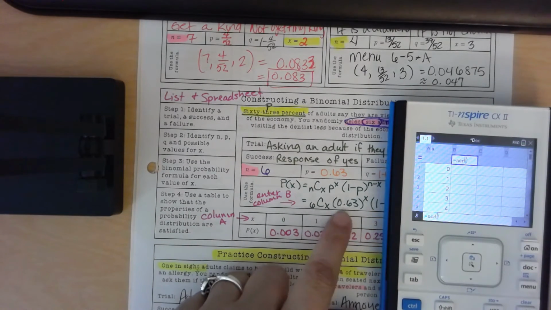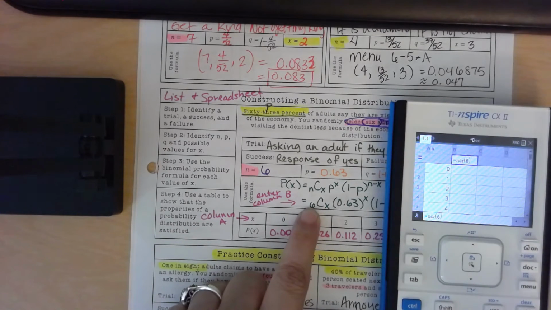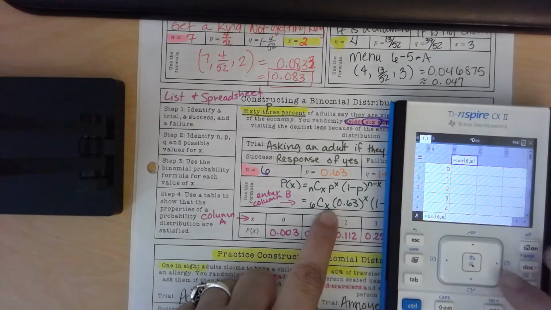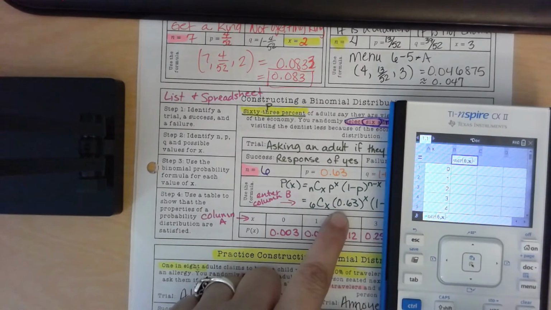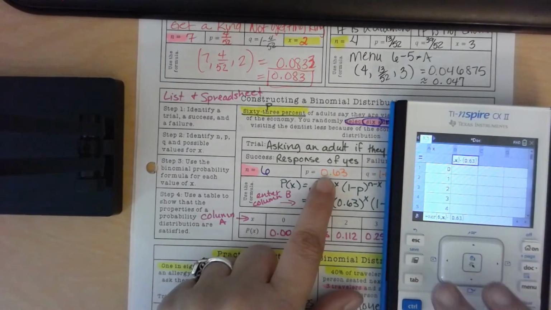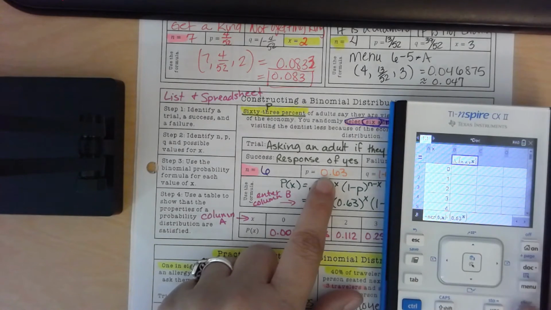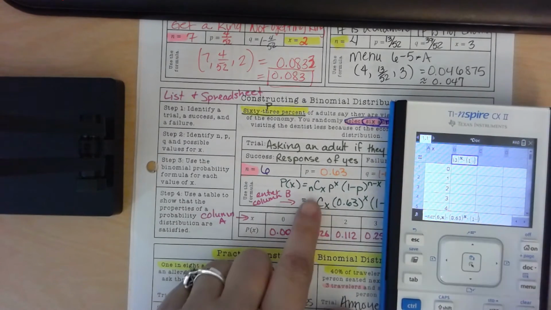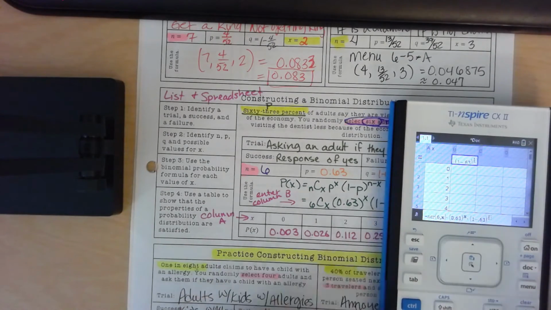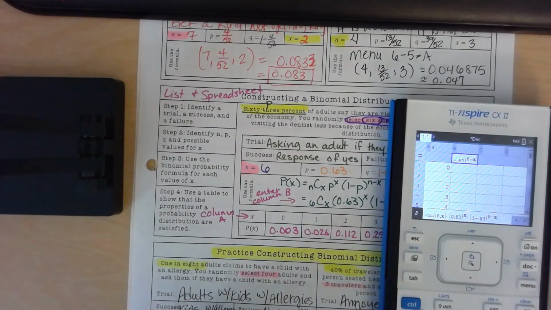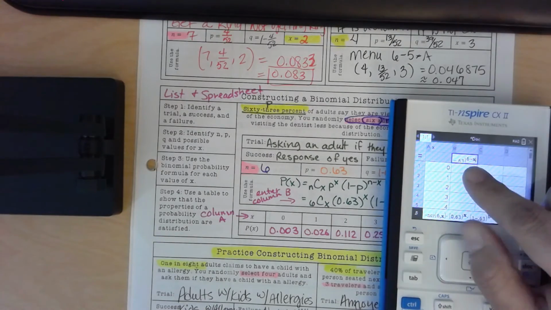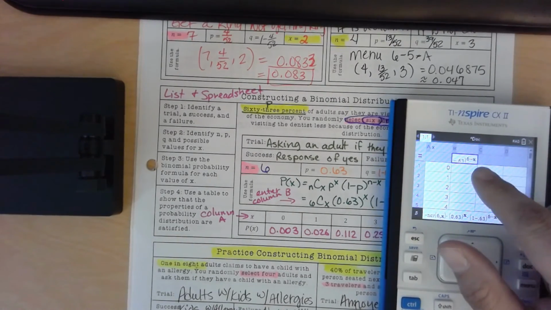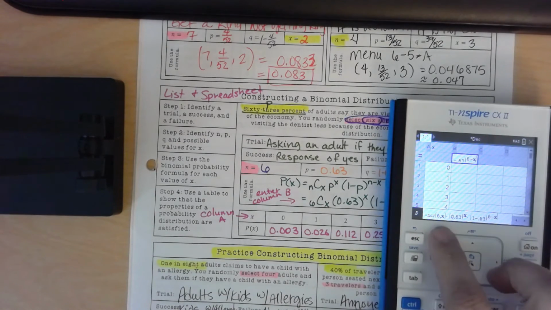And then you're going to put in your n, which is in this case 6, comma, you're going to type in X. And then times your p, 0.63, raised to the X. And then times 1 minus 0.63 raised to the 6 minus, again, X. Okay, so you have to fill in your n, you have to fill in your p's, but your X's can stay the same. So here at the bottom, you can actually see the entire equation fully written out.